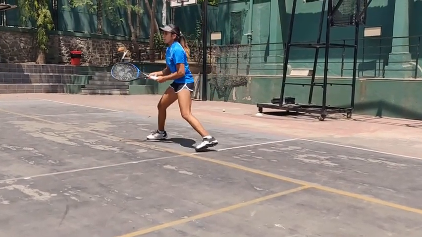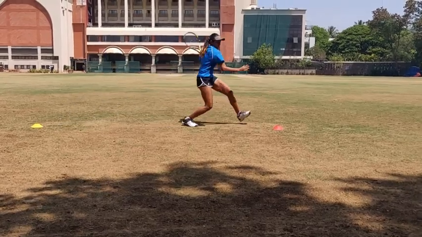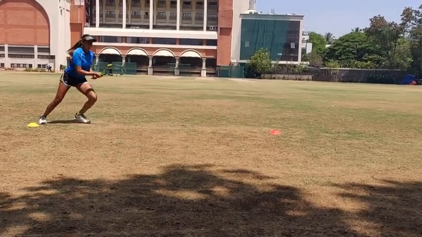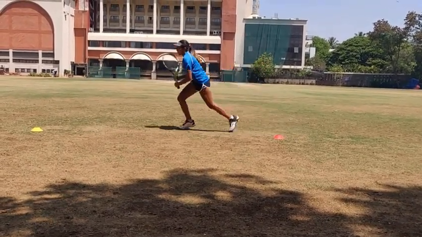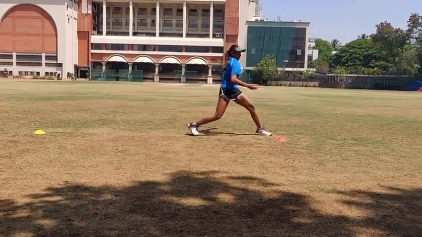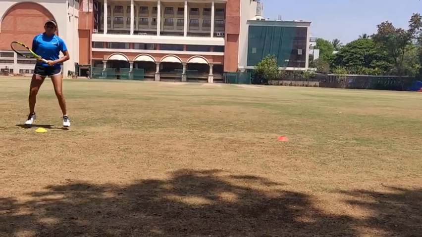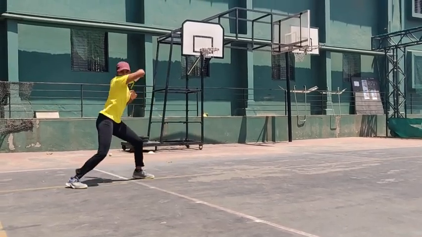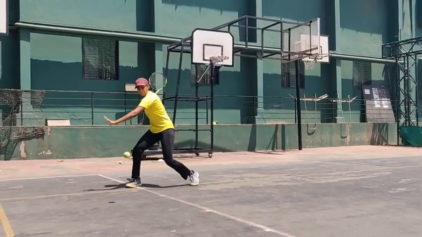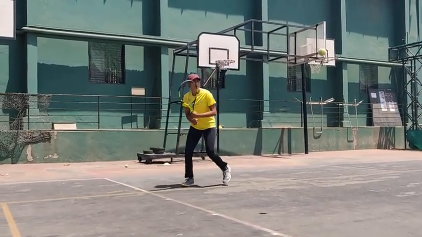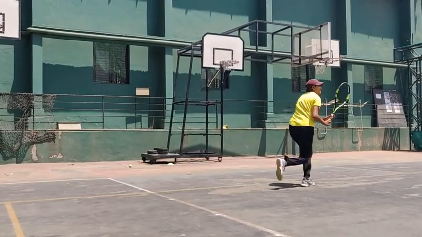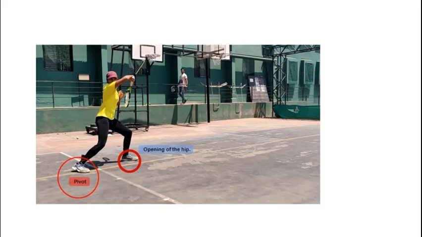Skill number 3, the pivot step. The pivot step can be one of the most important footwork patterns that allows the player to recover when the athlete doesn't have enough time to hit the ball. Notice how in the screenshot the athlete pivots the left leg and opens up the hip of the other leg to move in the direction of the ball.